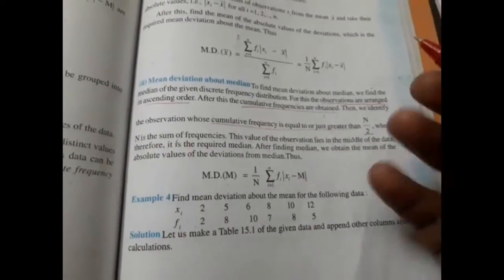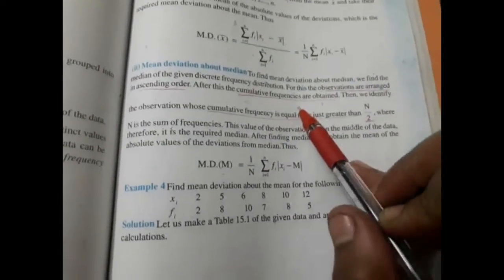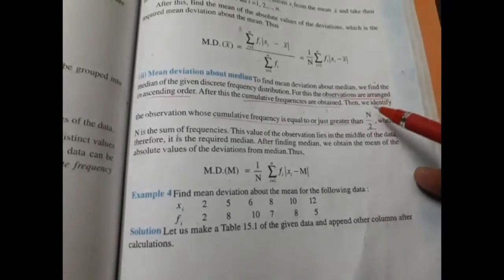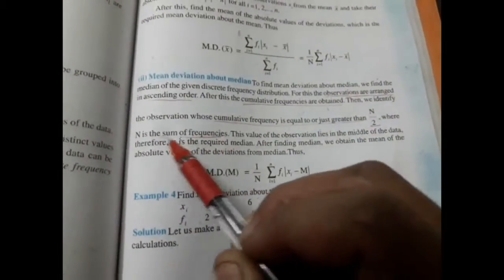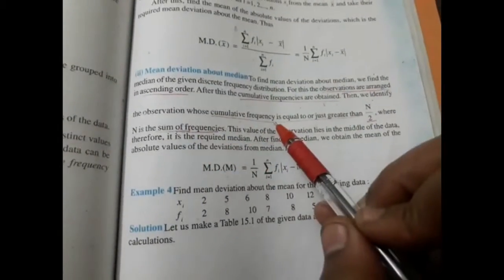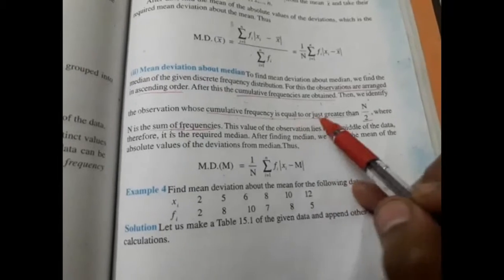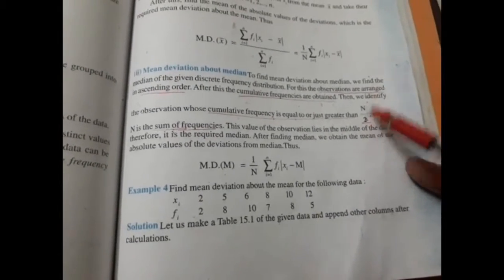Then we find capital N, which is the sum of the frequencies. We identify the observation whose cumulative frequency is equal to or just greater than N by 2. That will give you the median.